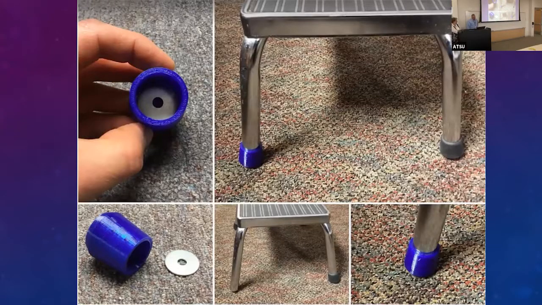And like we kind of discussed earlier, if you have something that's broken or lost, or you want to create it, this is a simple thing we did where we were missing a foot on a stool and just replaced that. And it's simple and easy, but it makes it very useful.